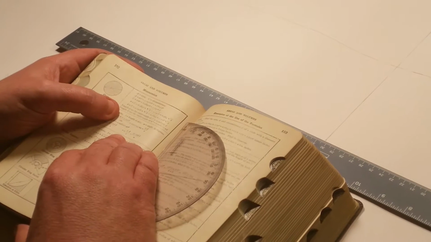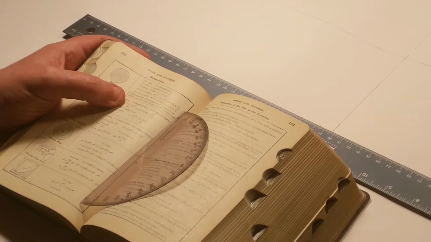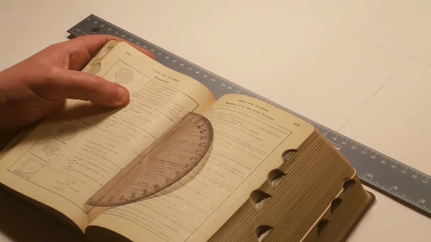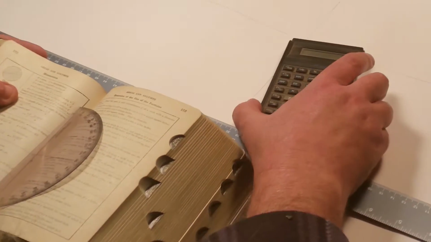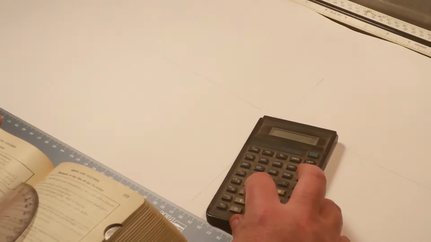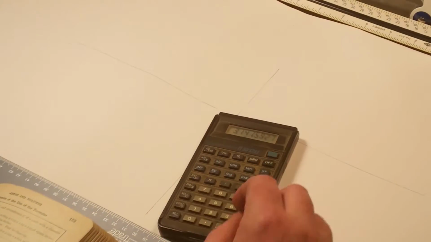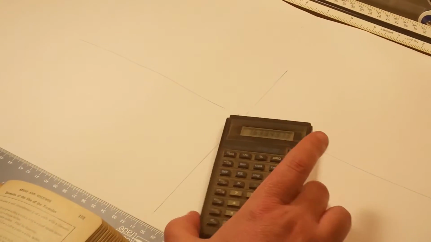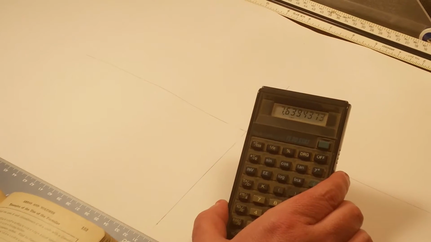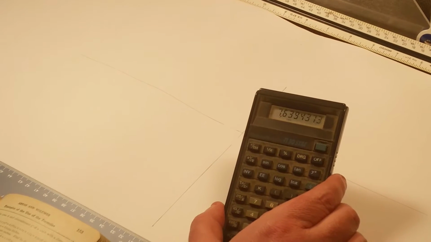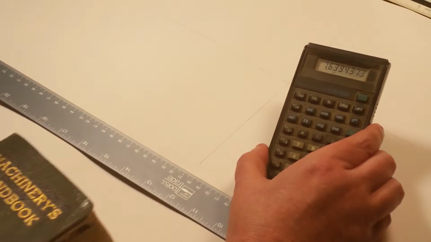To find the diameter of our planet, we have to take the circumference and divide it by pi. So here's my calculator here. I don't know if you can see that or not, but we'll take 24 divided by pi equals. So the diameter of our planet is 7.639 inches.